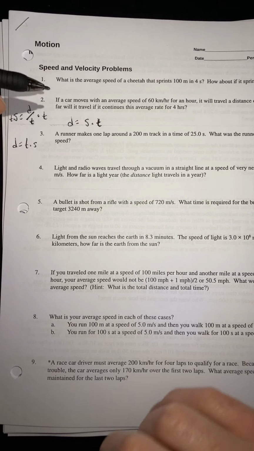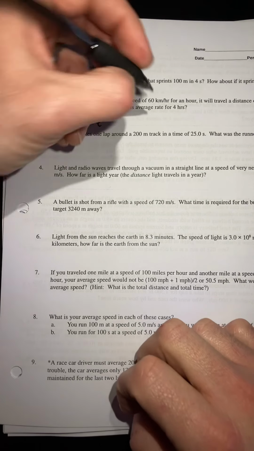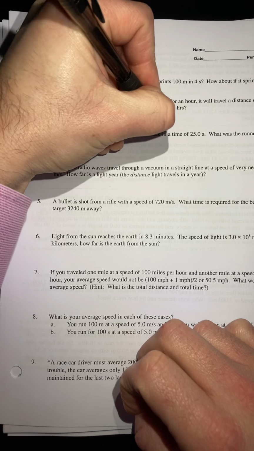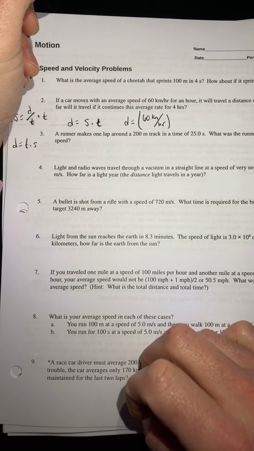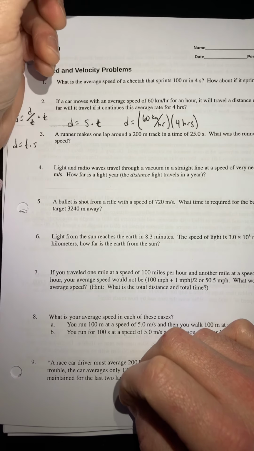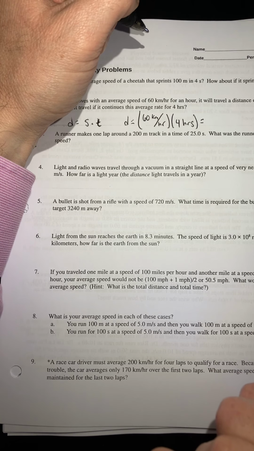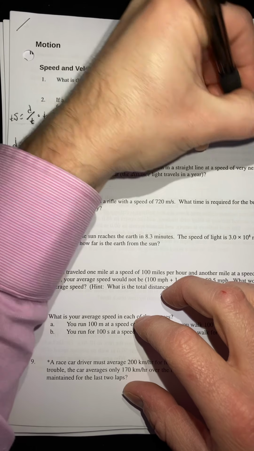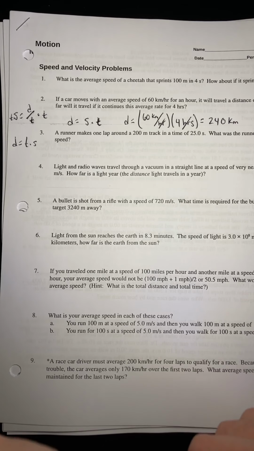All right. Now, the speed is 60 kilometers per hour. Time is 4 hours. So my distance that I can cover is going to be 240 kilometers, because hours will cancel out. You'll be left with kilometers.